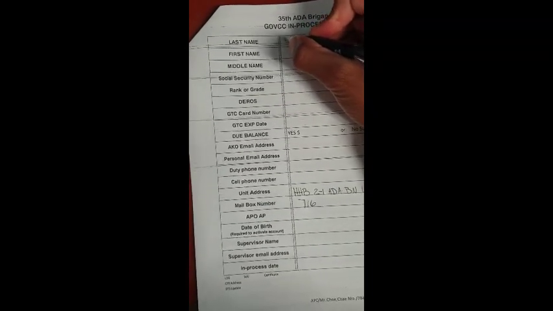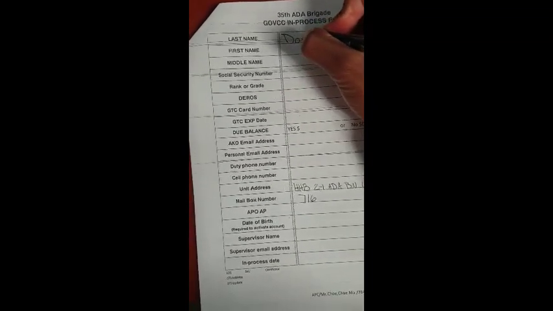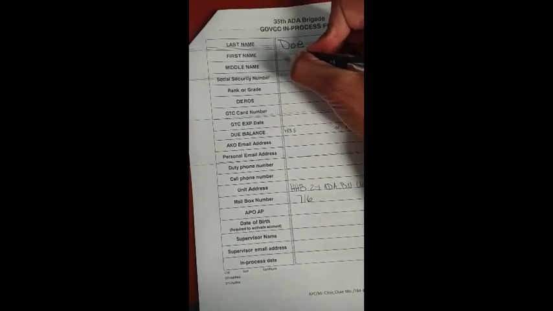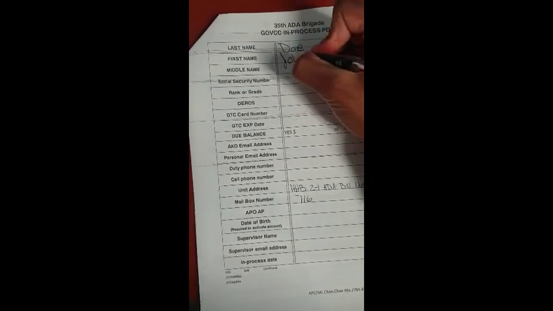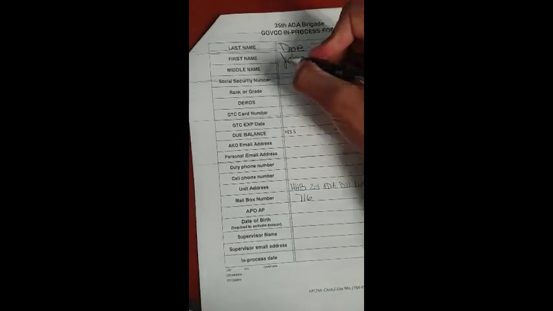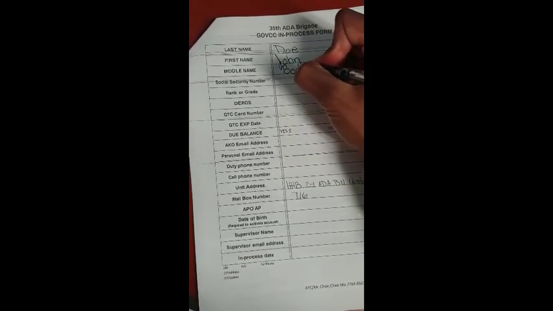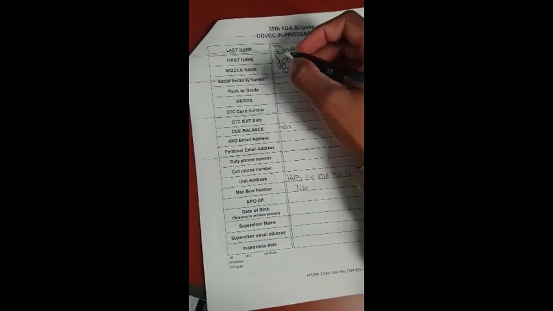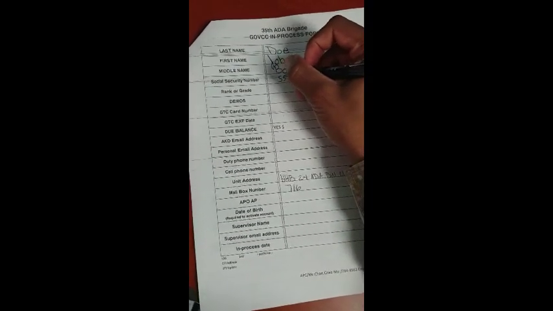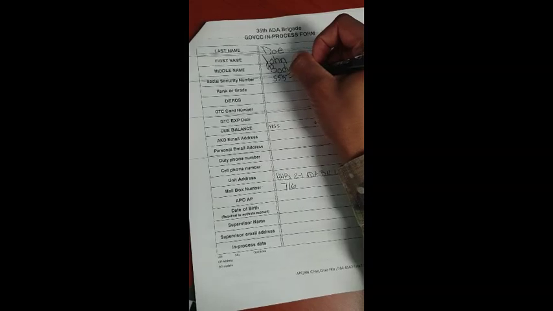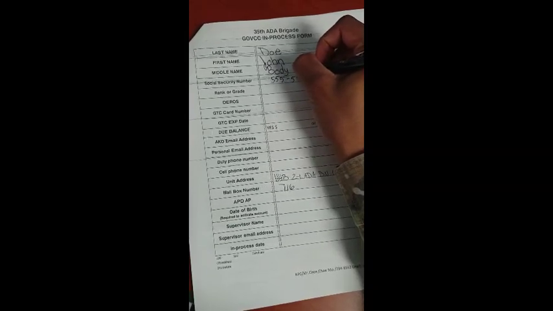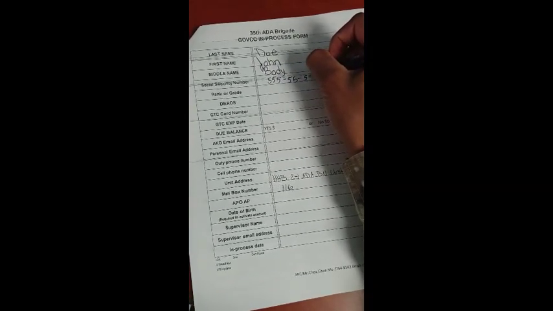Now for this part of the application, fill out as much as you can. You're going to put in your last name, first name, middle name. Make sure you fill out everything you can. If it has to do with your GTC card, if you don't have one, then leave it blank. Make sure you write your name legibly so we're able to read it.